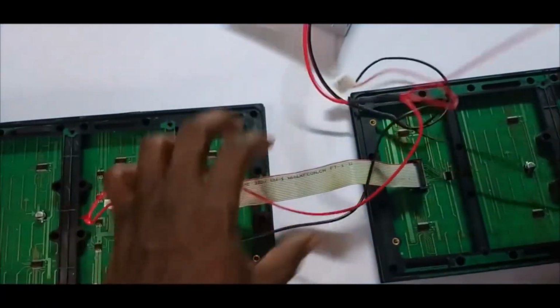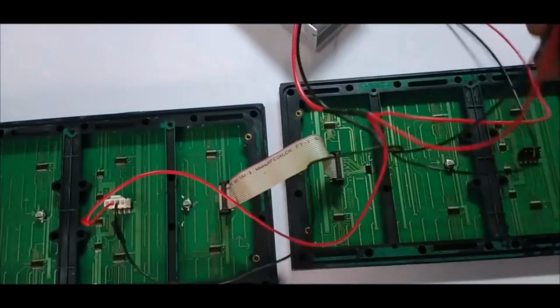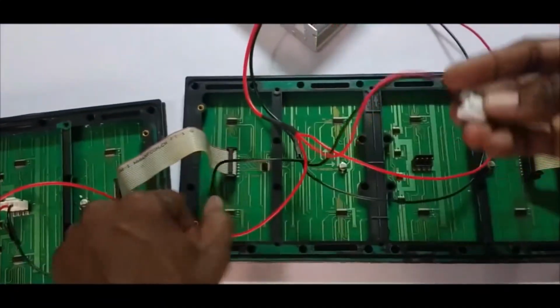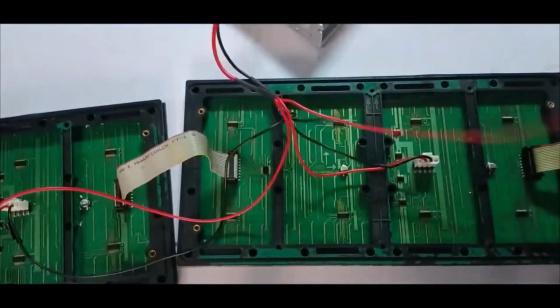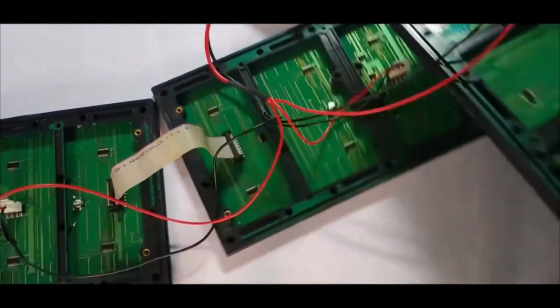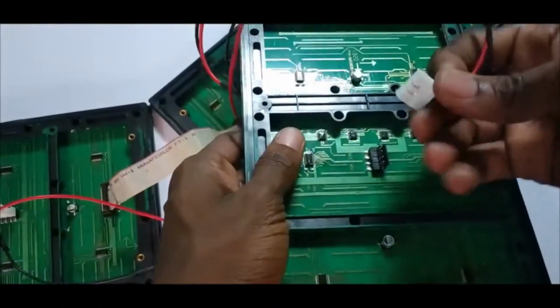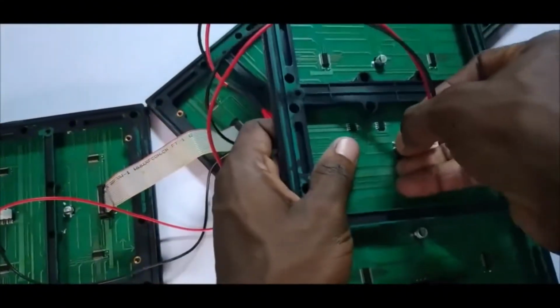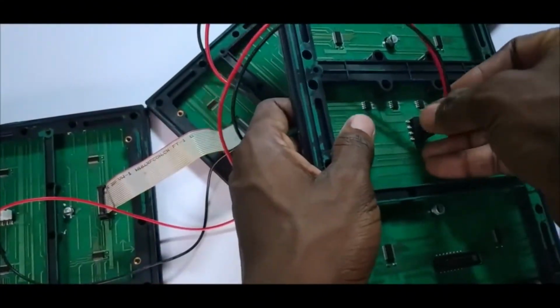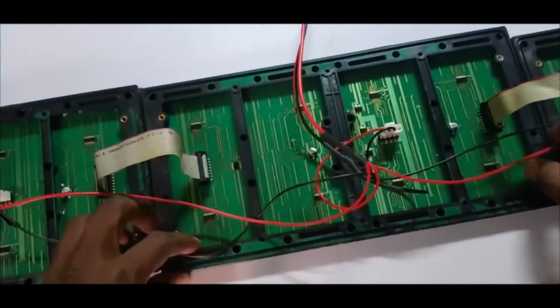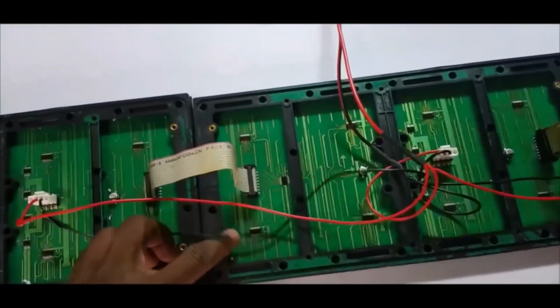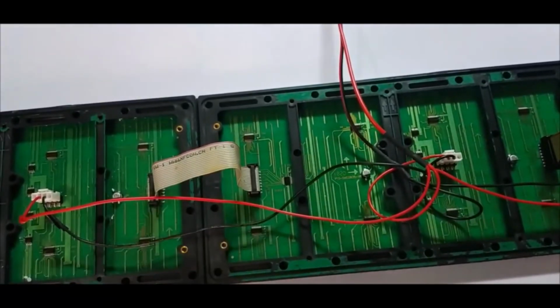It snaps in, and I'll connect this other one to this side, and the last one to this one. So the connection to the P10 module is done.